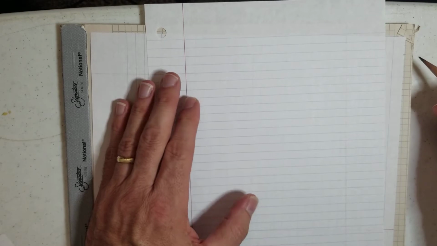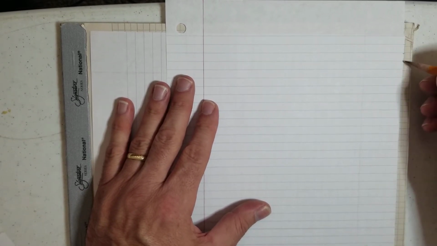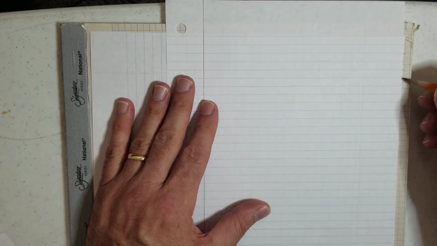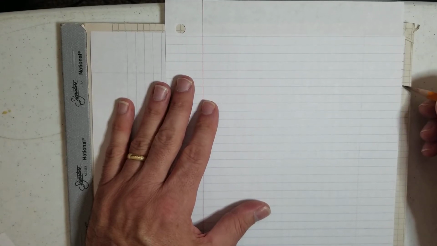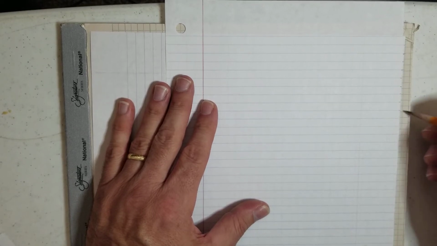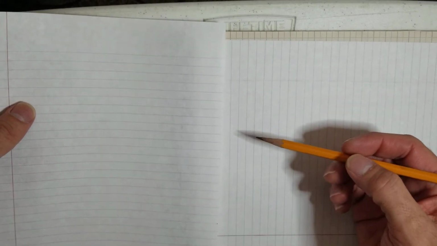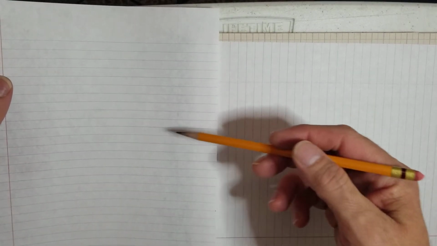on the paper below, I'm going to mark off all the lines just like this. Okay, so I went all the way down, marking lines here. I'm going to do it over here as well, and I'm just going to go right down the edge, marking points from this piece of paper.